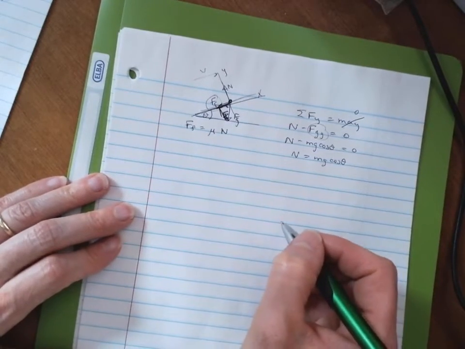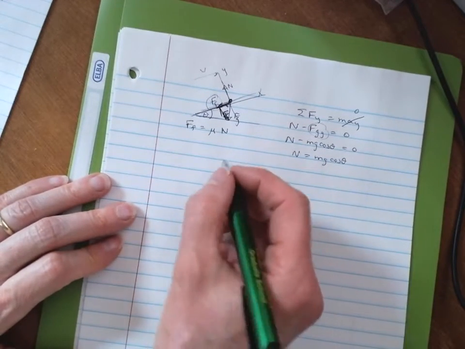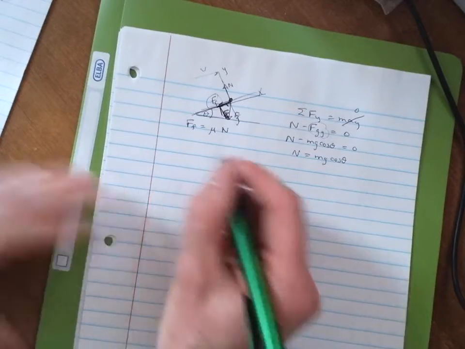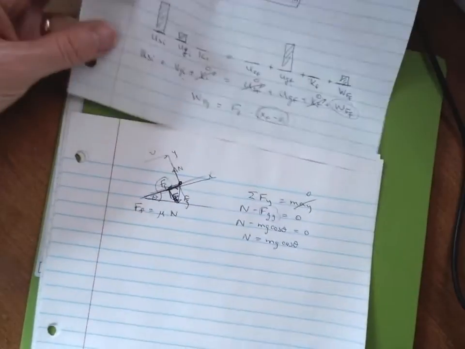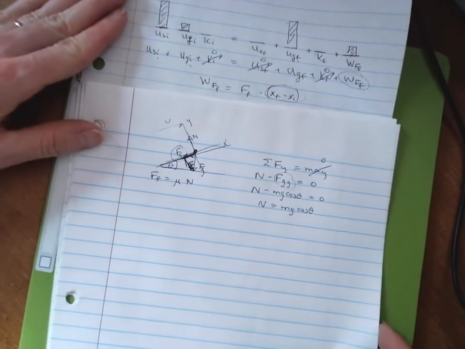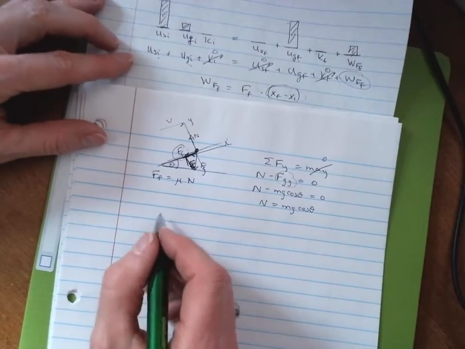Okay. So now I can go back to my conservation of energy equation. So I had, I'll put that up here so you guys can see that. Okay. So I'm just going to continue down here.